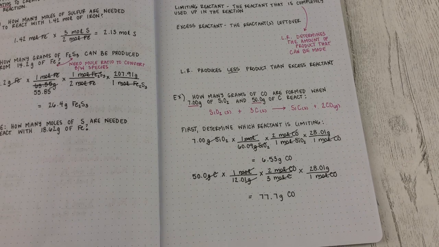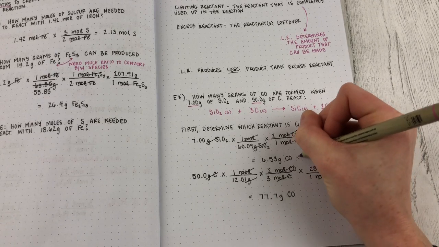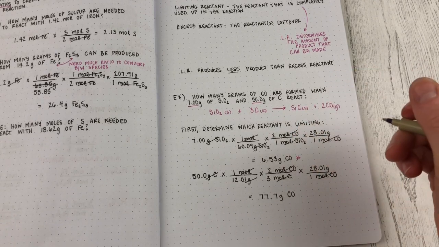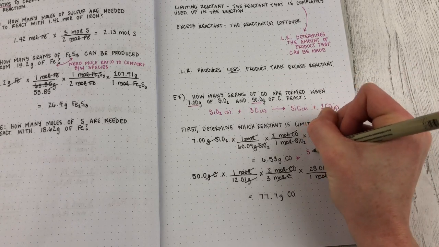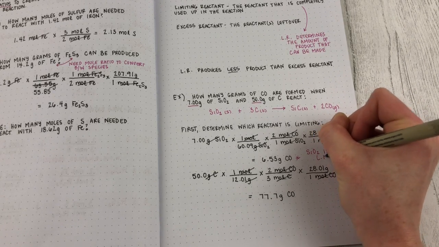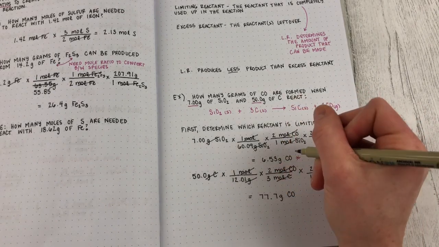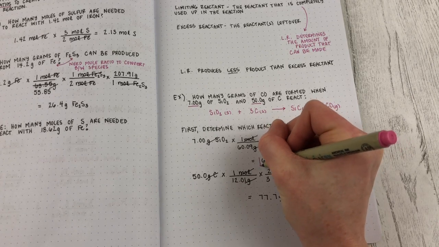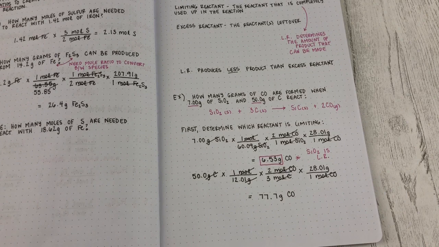And you get 77.7 grams of carbon monoxide, which is much larger than 6-ish grams of carbon monoxide. So we know that silicon dioxide is our limiting reactant because it produces less product. And we also know that 6.55 grams of carbon monoxide, that is the maximum amount of carbon monoxide that we're going to be able to create.